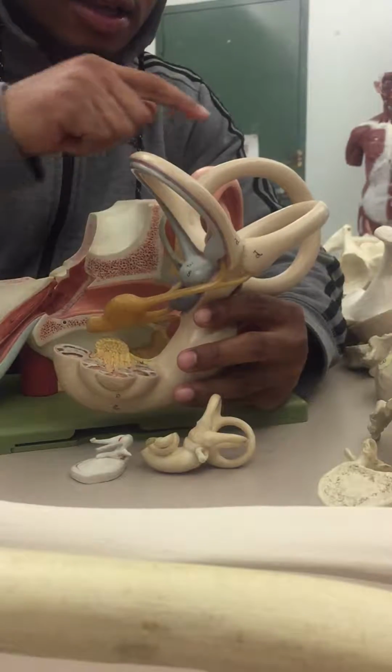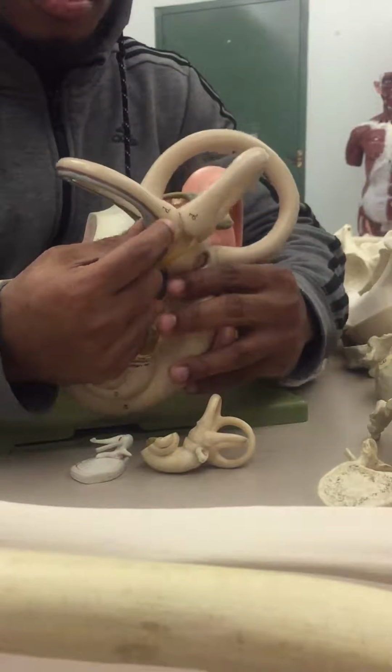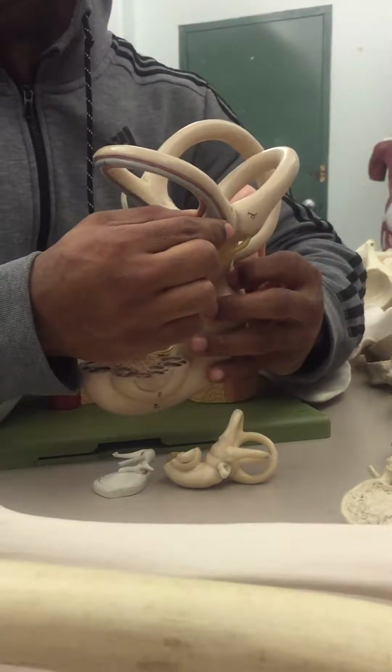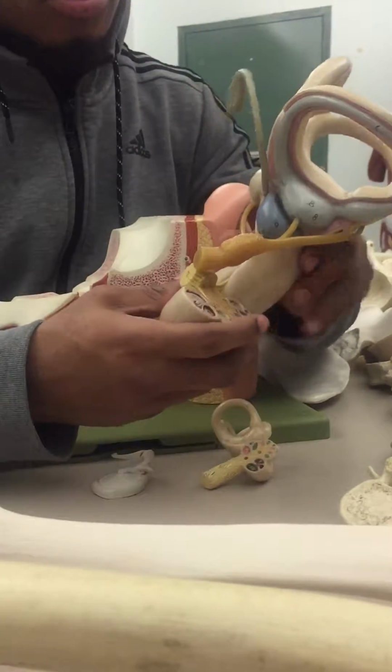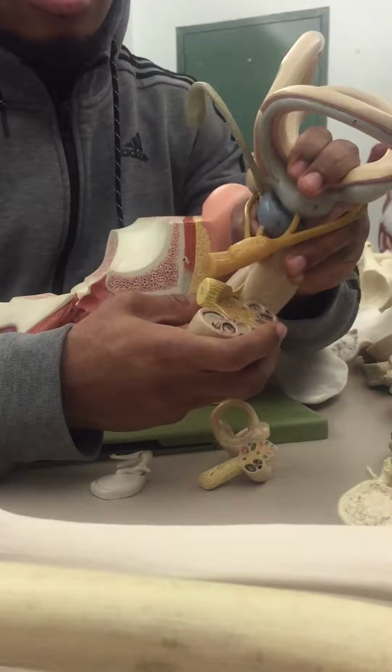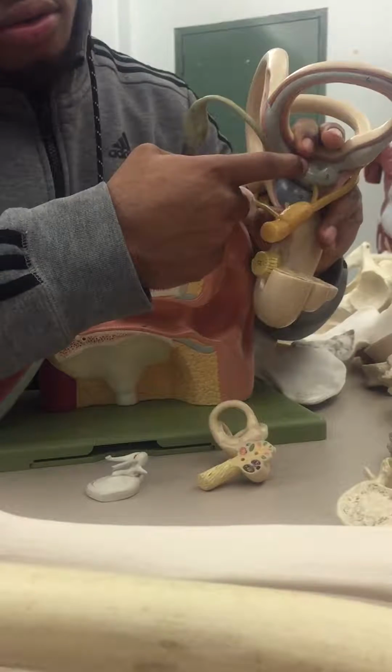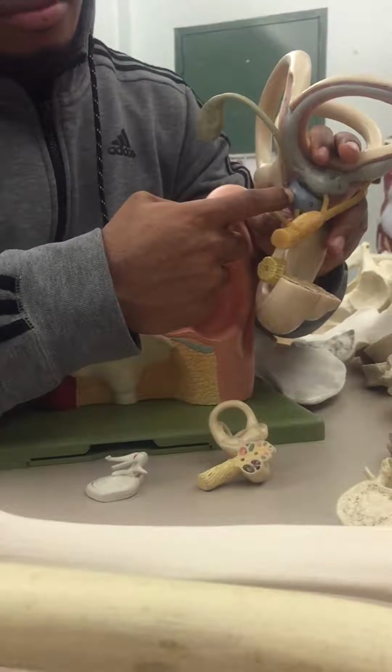Good. And at the end of each semicircular canal, you see this bumpy area will be the ampulla. And the junction of the three semicircular canal will be the vestibule. And inside of the vestibule, we have the utricle and the saccule.